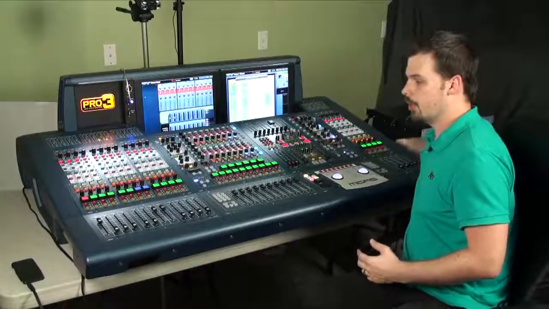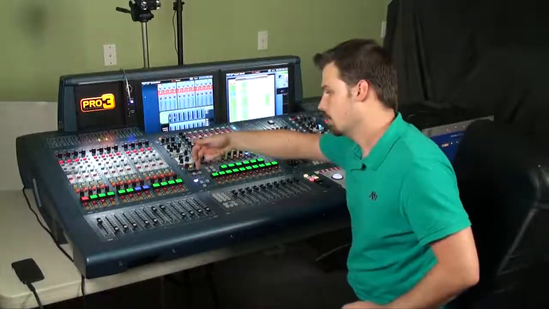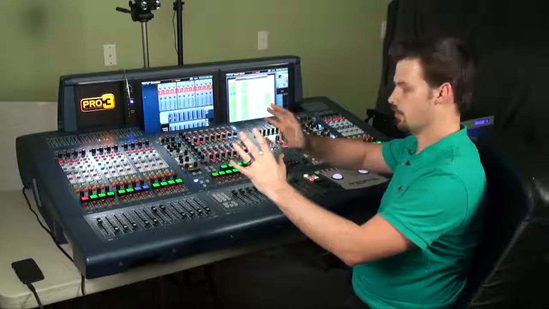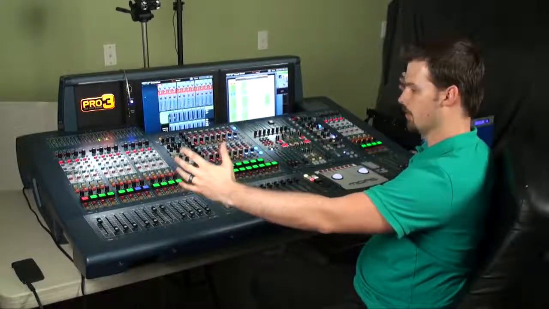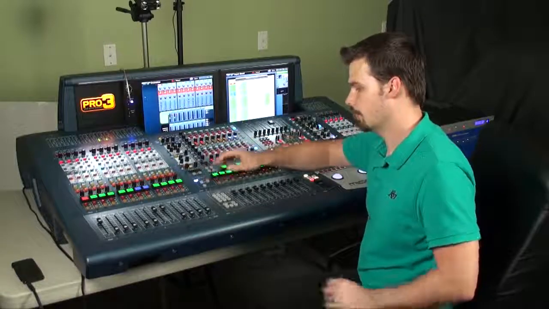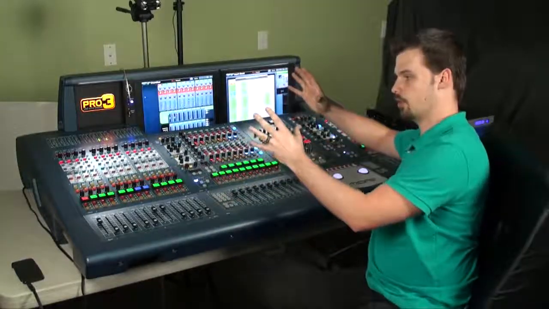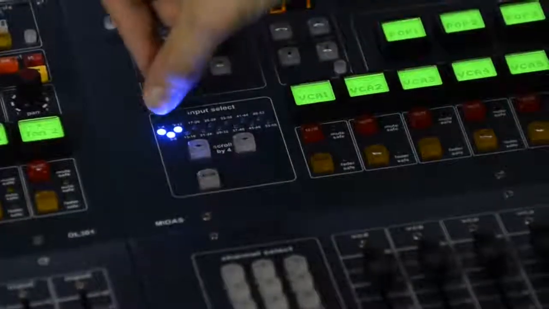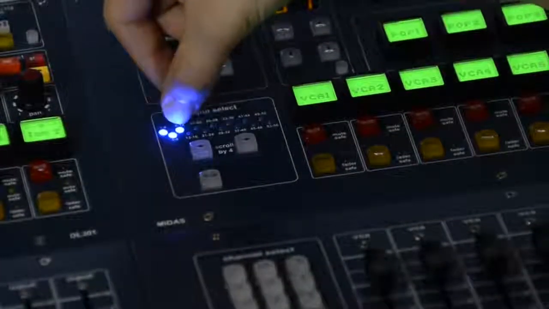Now if I go over to my input here, what I'm seeing is a small window of all of my inputs. And if I use these buttons, I can scroll through this little window. This window will go along my inputs. So right now I'm looking at inputs 1 through 4, 5 through 8, and 9 through 12. That's what these 3 lights indicate.